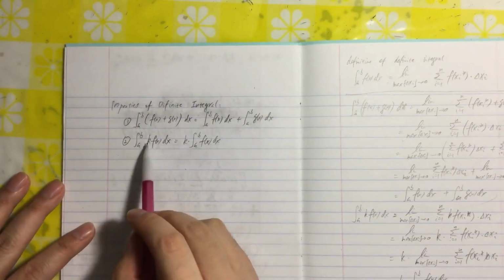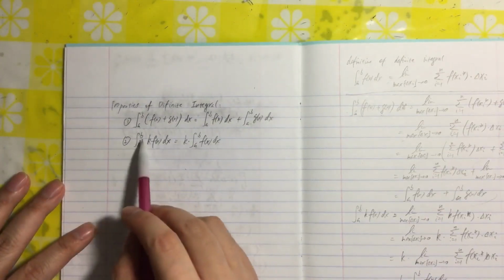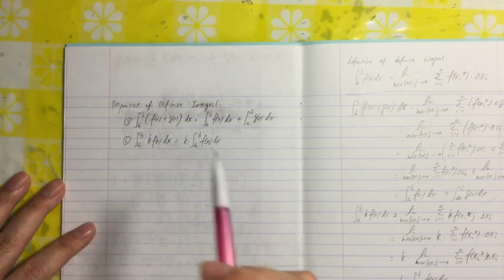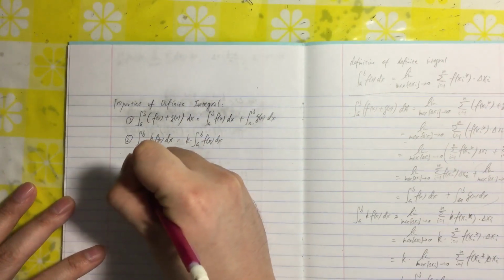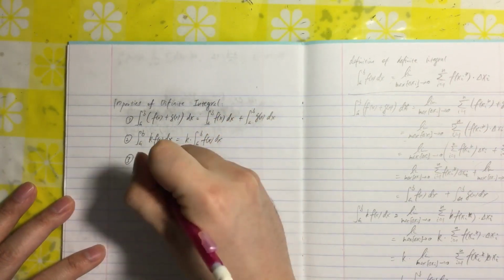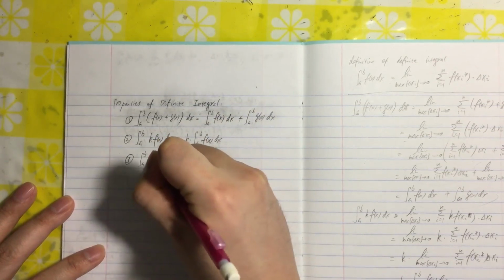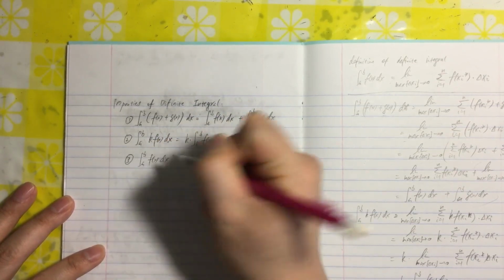That's why when we have a constant times a function inside an integral, I can always pull out the constant. Next, the integral from a to b of f of x dx.